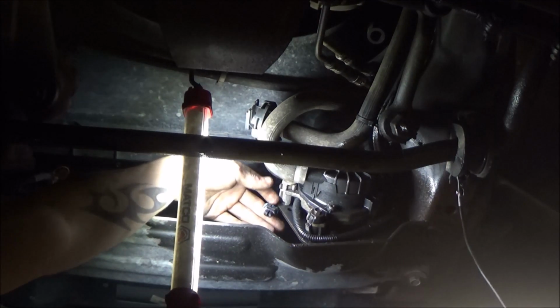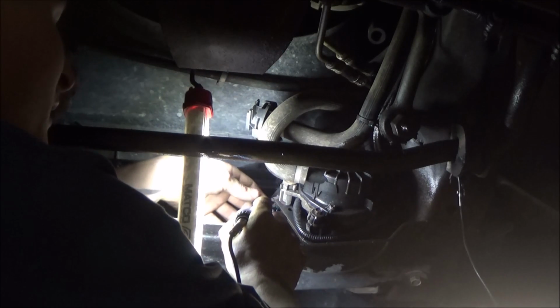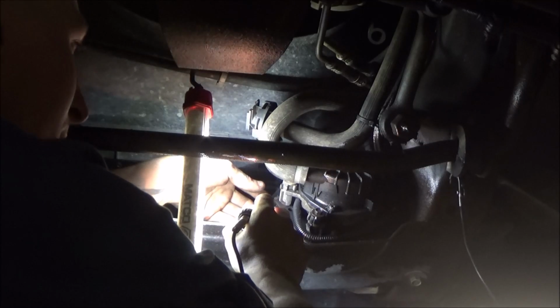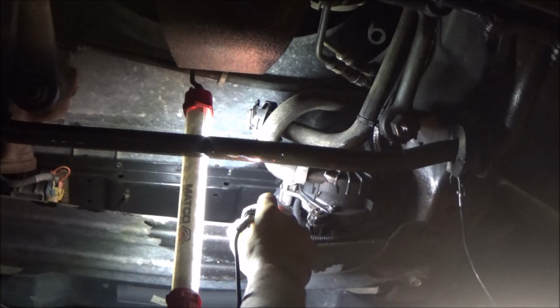Yeah, I'm hoping you guys can see that. But all I'm going to do, guys, is take this test light and touch each one of these pins, and I'm going to look for control. And as we can see, we have power on this one wire here. Currently our air pump relay is on.